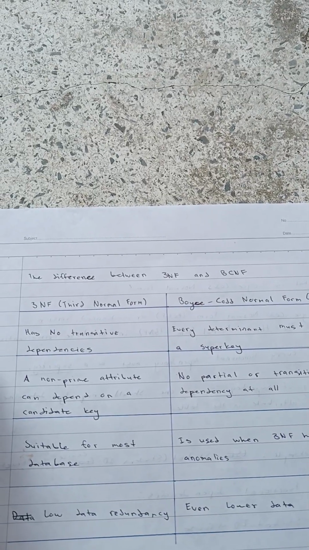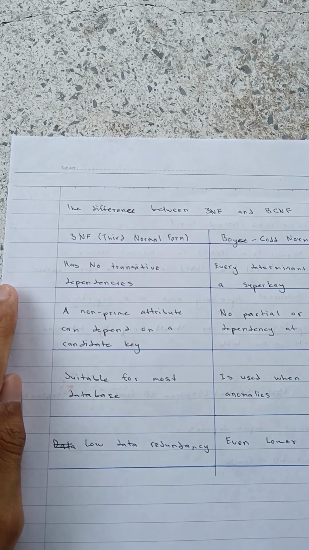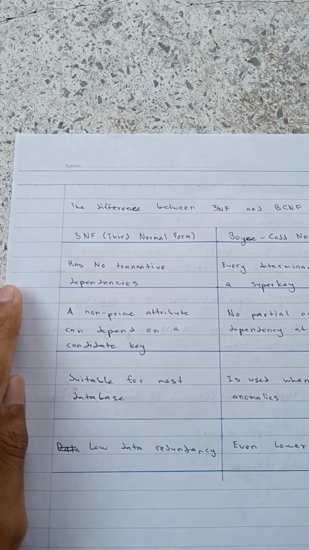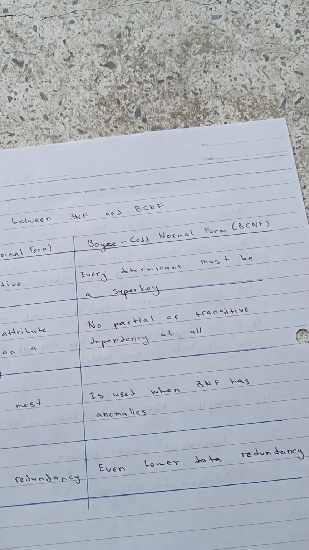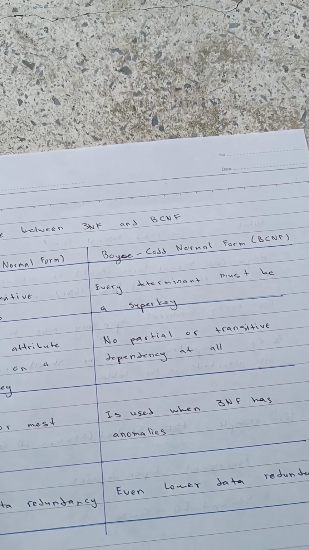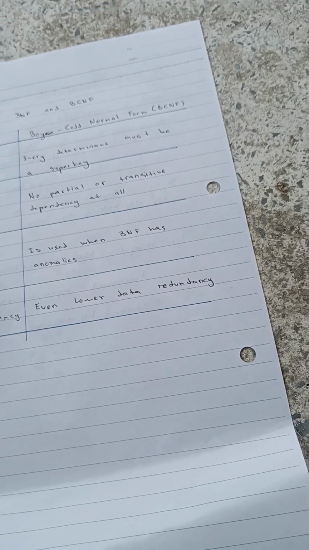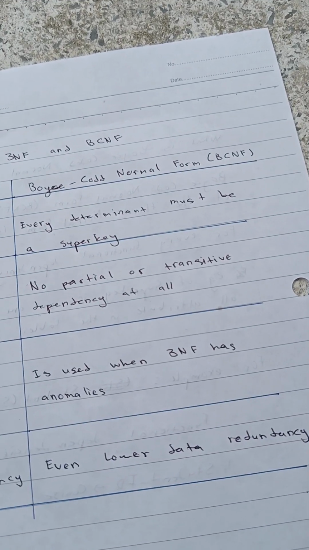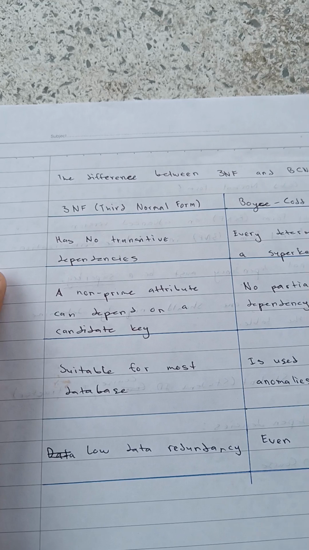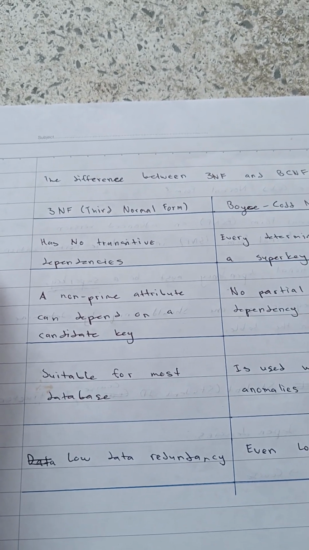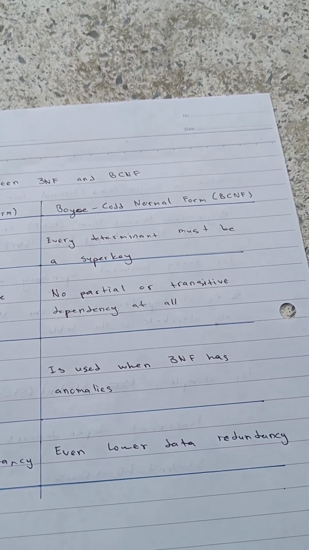The difference between 3NF and BCNF can be seen in this table. So for 3NF, which is the third normal form, there is no transitive dependency. However, for BCNF, every determinant must be a super key. So for BCNF, it must have one super key, which is one key that all the attributes must depend on. Next, in 3NF a non-prime attribute can depend on a candidate key. Meanwhile, for Boyce-Codd normal form, there is no partial or transitive dependency at all.